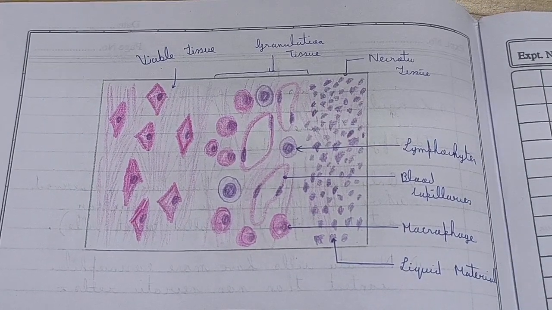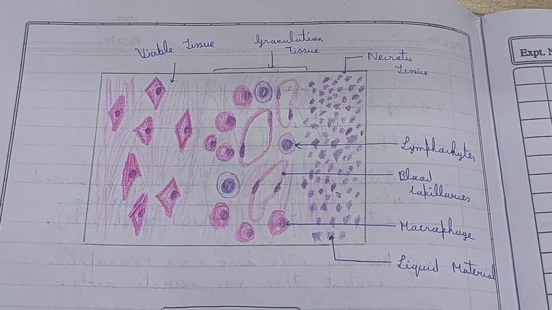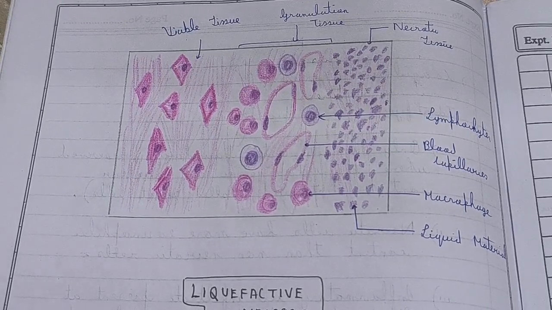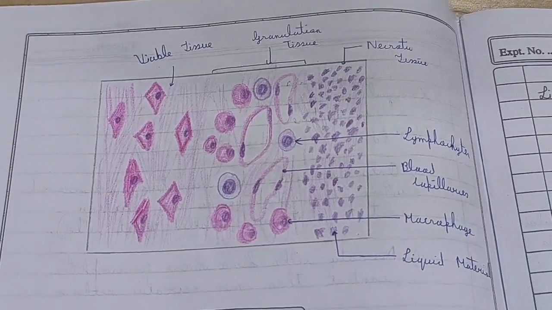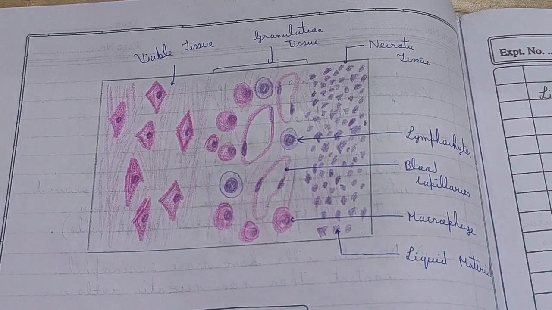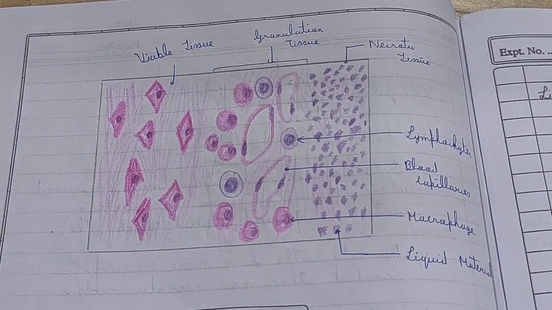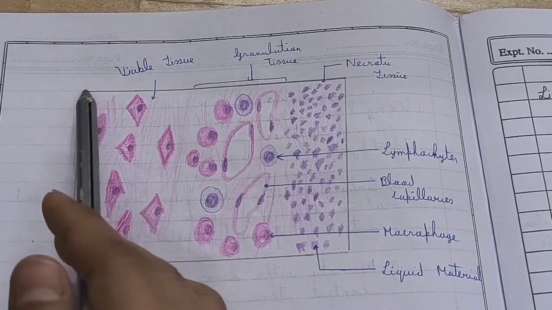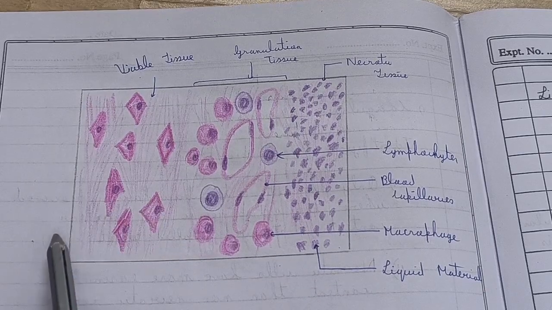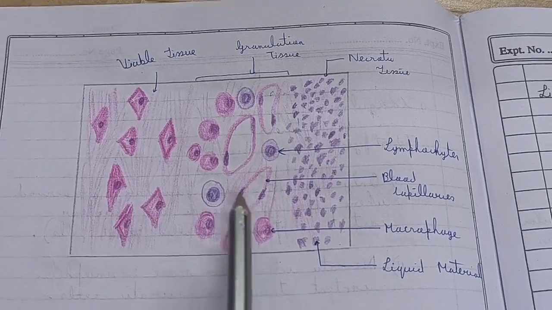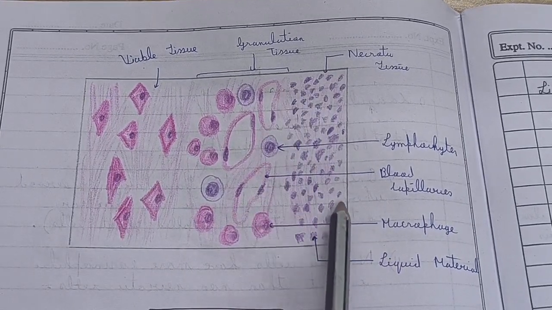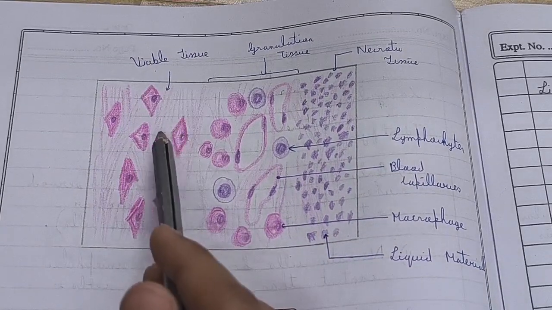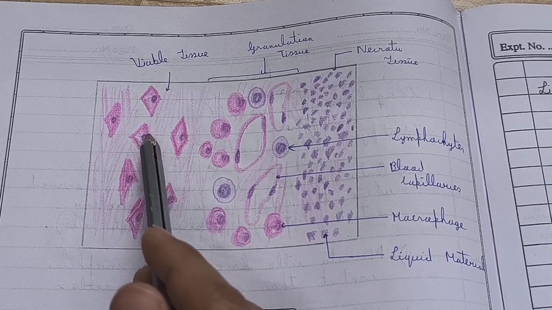Now, this is the next histological structure diagram, and it shows the histopathological structure of liquefactive necrosis. In this histological structure of liquefactive necrosis, these are the normal or viable tissues, and these are the dead or necrotic tissues.